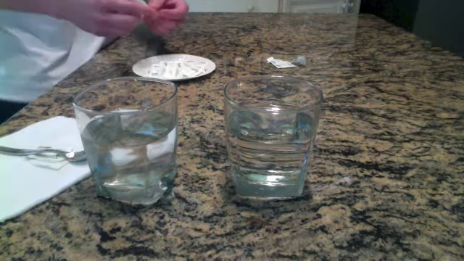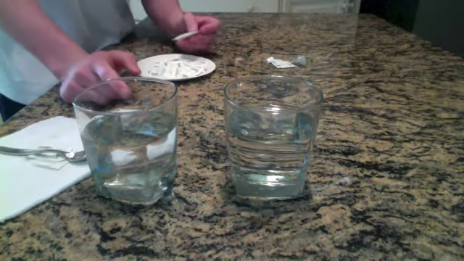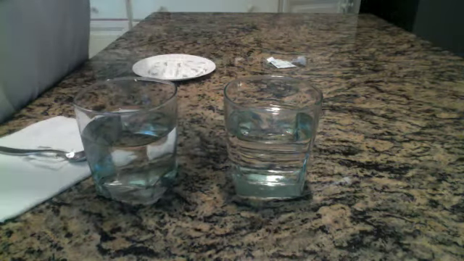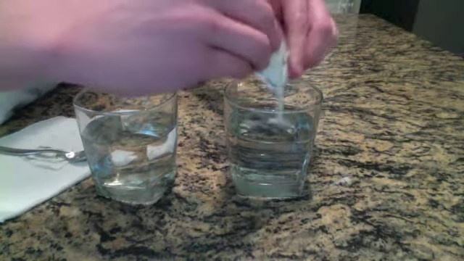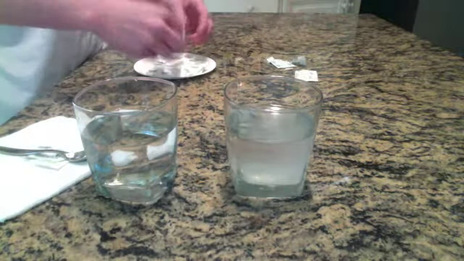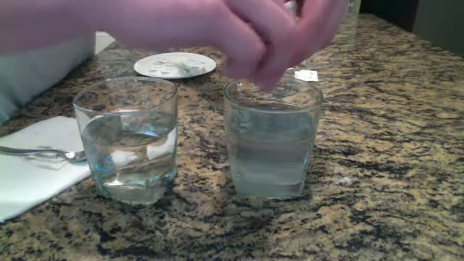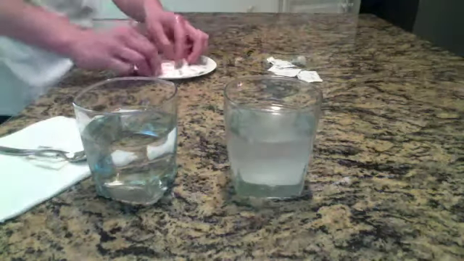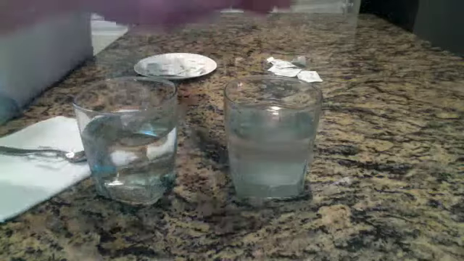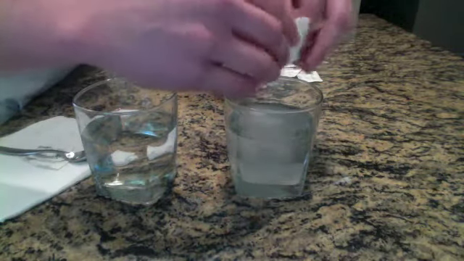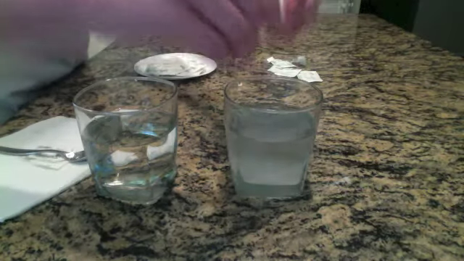Now for the concentrated solution, there are going to be more dissolved particles in it than in the diluted solution. So we're going to put multiple sugar packets into this cup of water. Now as you can see, it is also fogging up, but it is more likely to stay fogged up and less clear and darker.